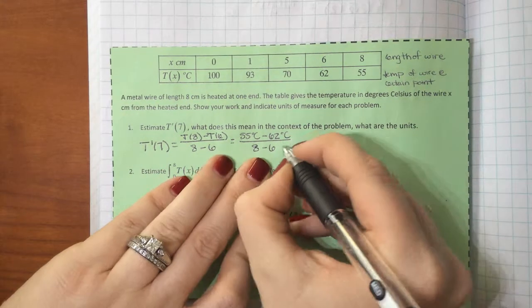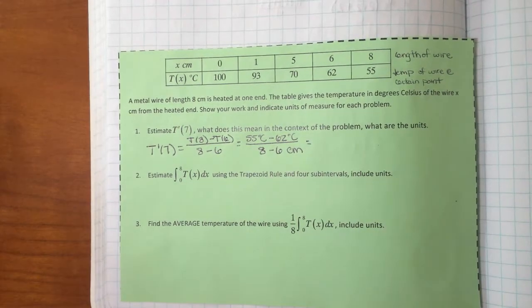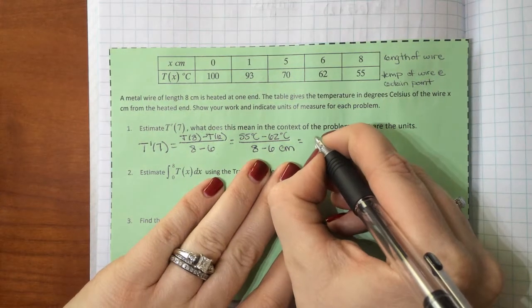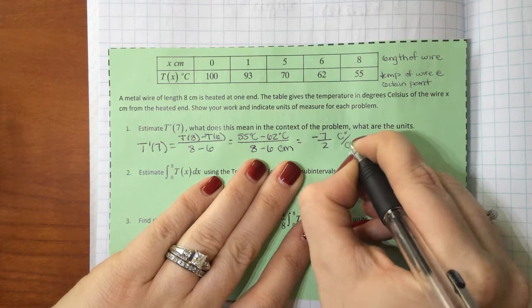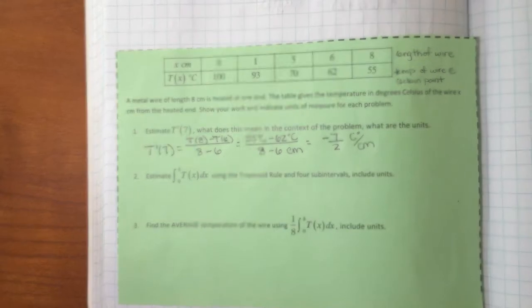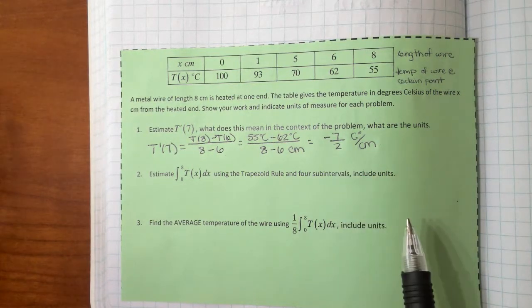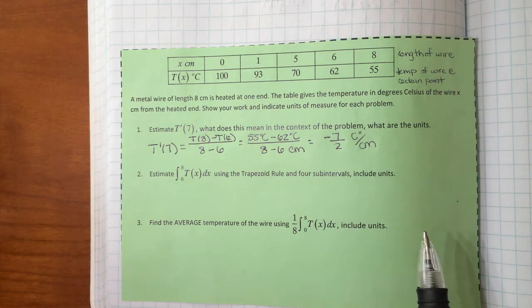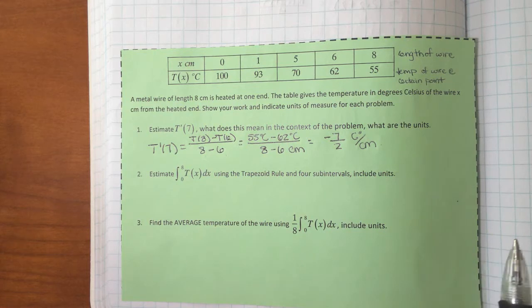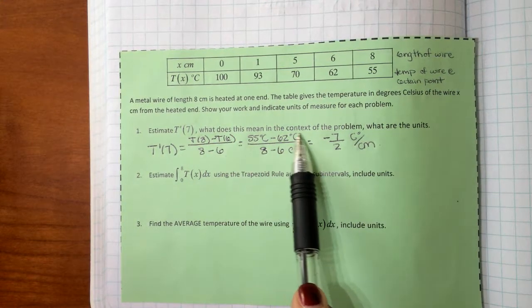And what is this measured in? Centimeters. So let's just simplify this answer. What do we get? We get -7 over 2 Celsius per centimeter. I'm sorry, I said -2 over 7, I lied, it's -7 over 2 Celsius over centimeters. So guys, we have an answer, we have the units, but it says, what does this mean in the context of the problem?